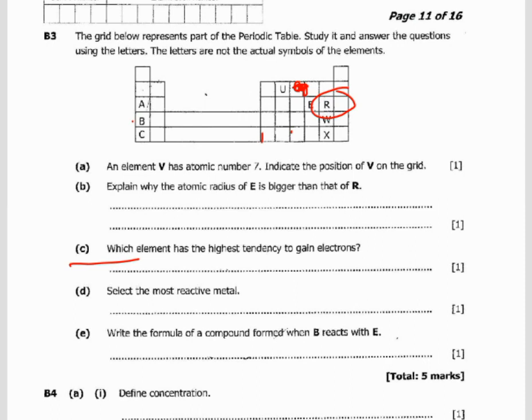Select the most reactive metal. These are the metals that we are seeing, and in their reactivity series, reactivity increases down the group. Down the group, meaning that the last one here is the strongest metal. So our answer is going to be C.